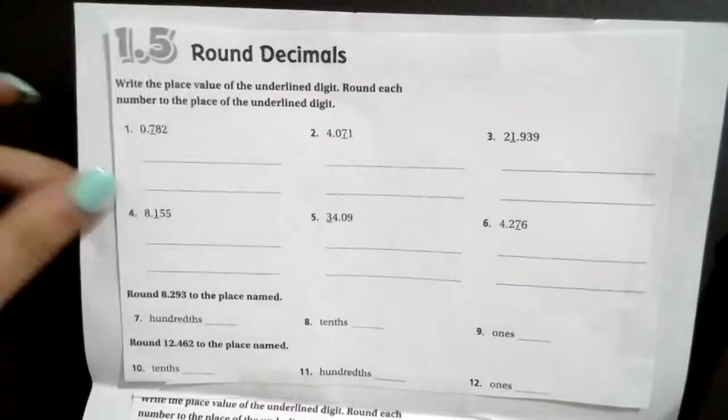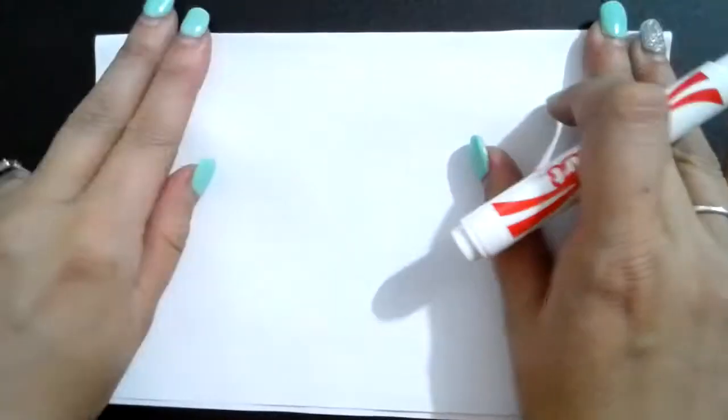So for Friday, we are going to talk about rounding decimals. You have this sheet on your desk. It says 1.5 rounding decimals. I want you to fold it in half, fold it straight down. We are going to write on this side of it our anchor chart, and then we're going to work the problems on the inside for our notes for our notebook.